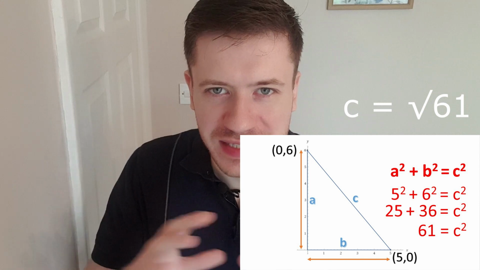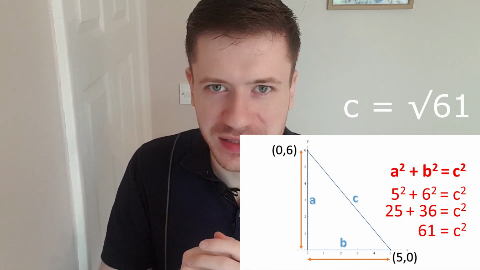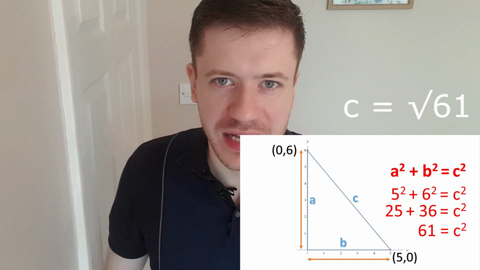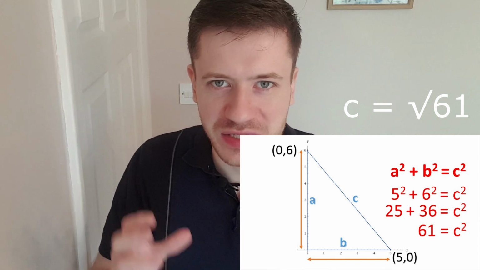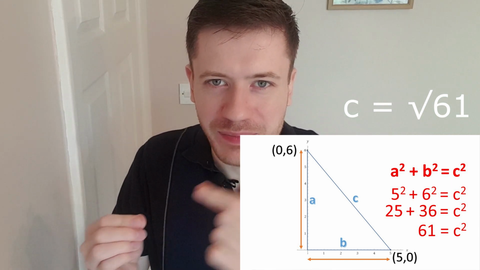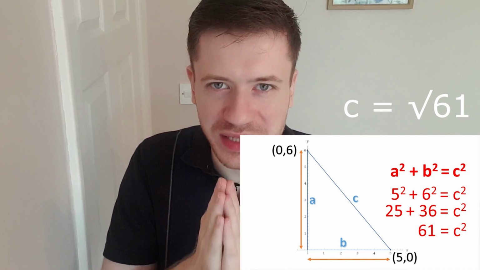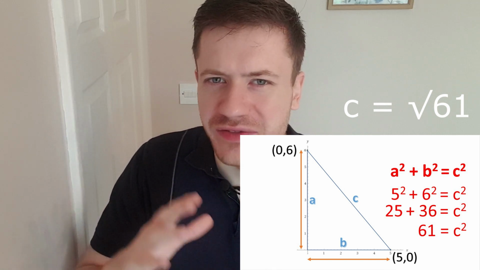We don't want to know what c squared is, we want to know what c is, so we have to square root both sides. Now in the GRE, of course, we have a calculator, so we just work out the square root of 61 as an actual number. In the GMAT, we could just leave it as square root 61. That is our hypotenuse, and therefore that is the actual distance between those two coordinates, root 61, roughly 7.8 or 9 or so.